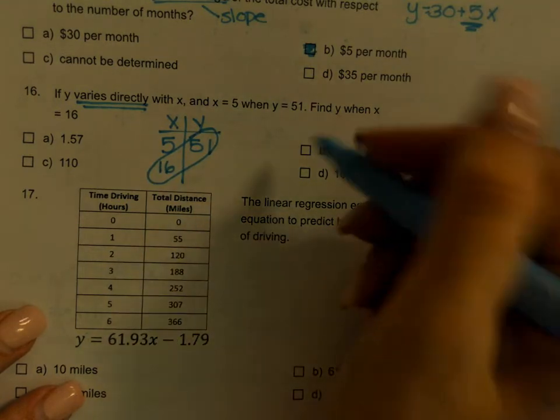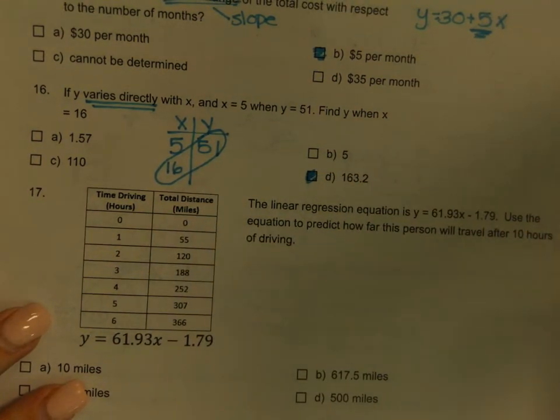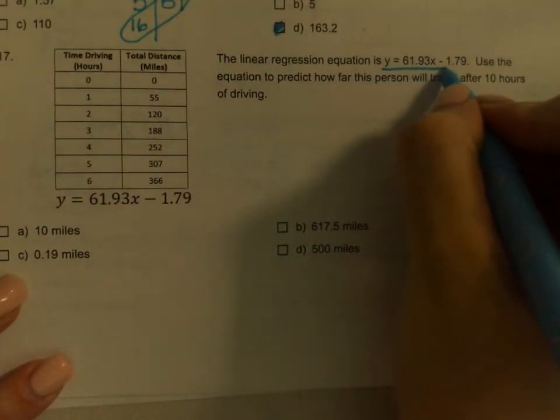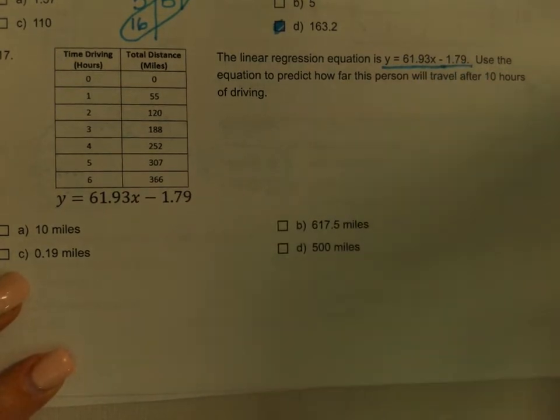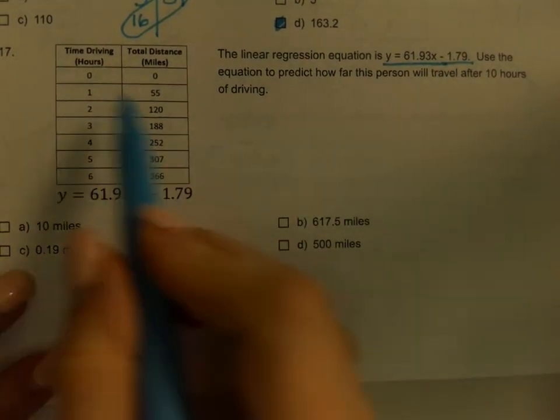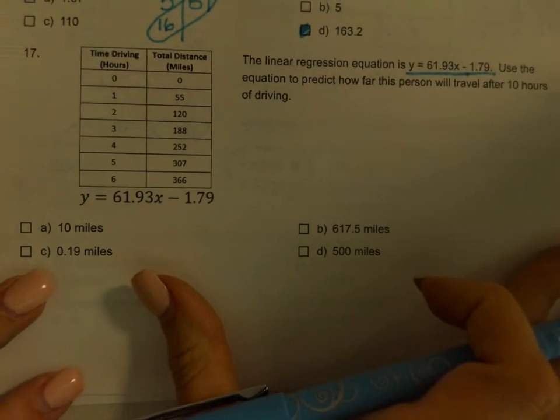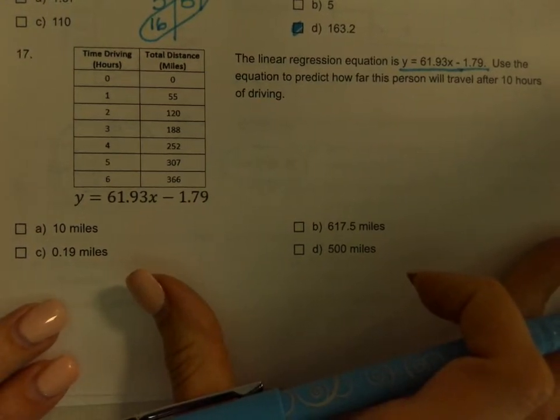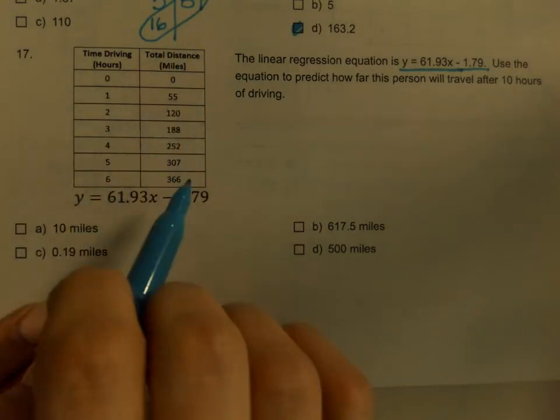$163.2. There it is. The linear regression equation, y equals 61.93x minus 1.79. So they already did it in stat for you, because we know you don't have a calculator at home.